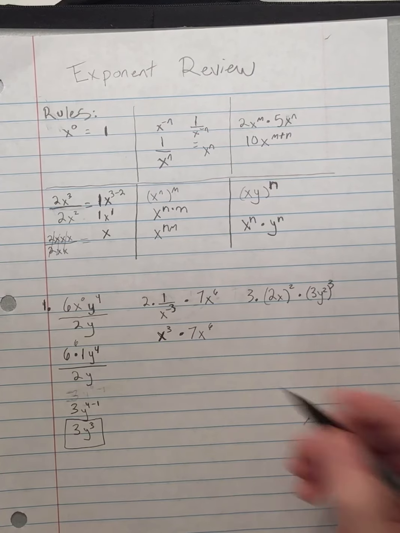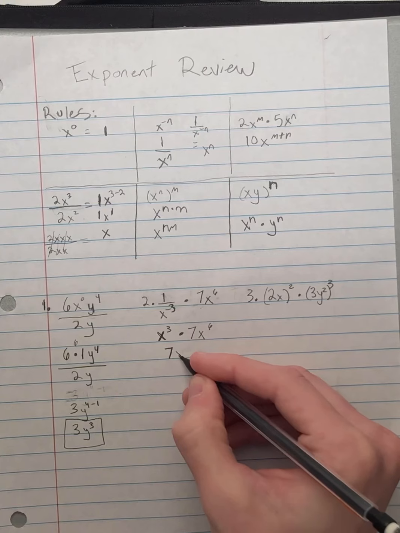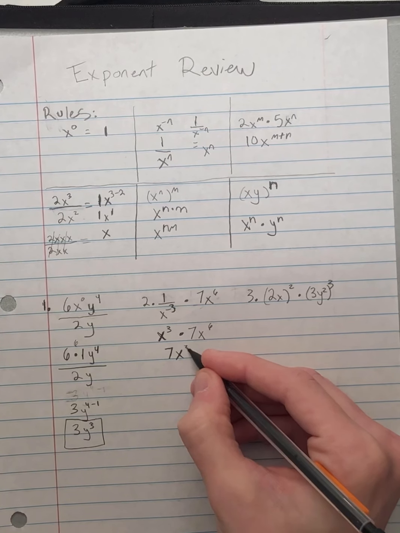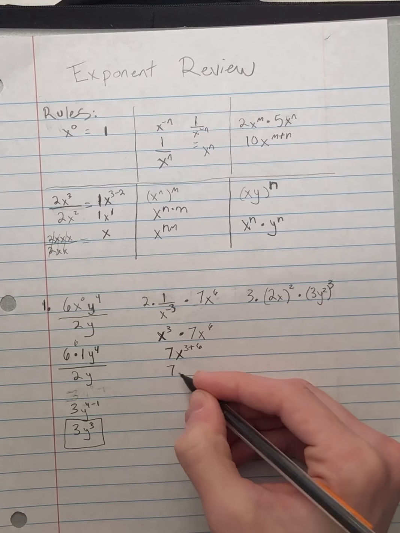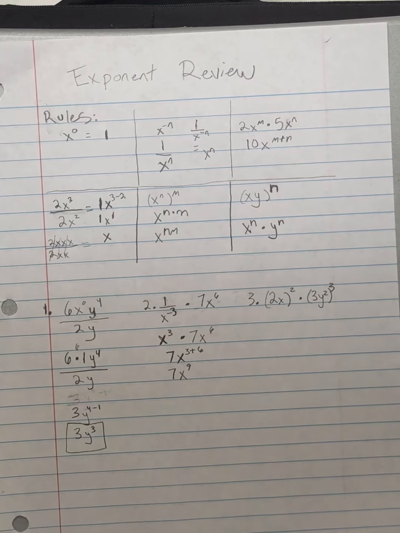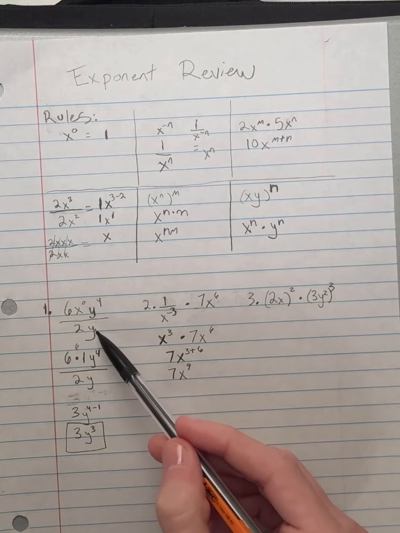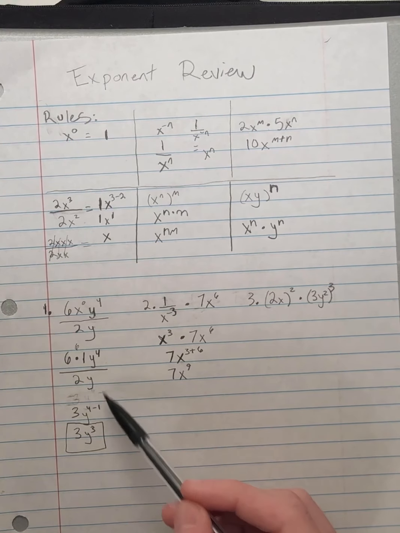So there's no number to multiply 7 with, so 7's just along for the ride. So I have 7 times x to the, and remember when I'm multiplying variables, I add their exponents, so 3 plus 6, or 7 times x to the 9. Remember, these have to be the same base for me to be able to add them or subtract them like I did right here.